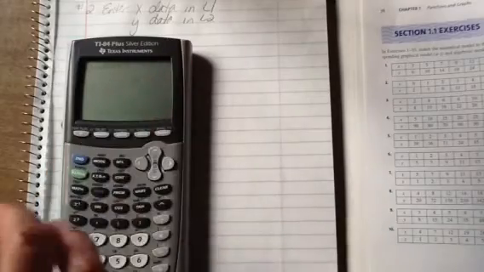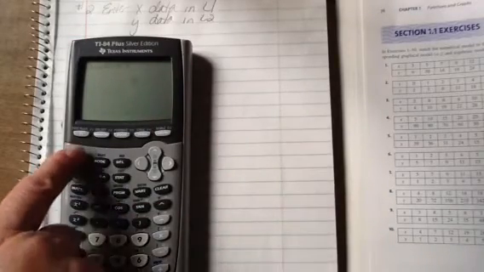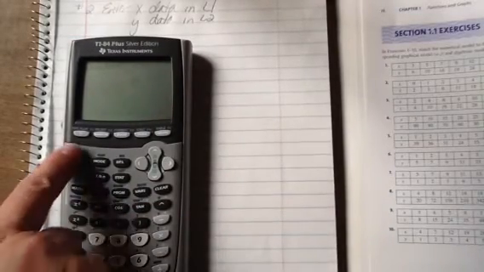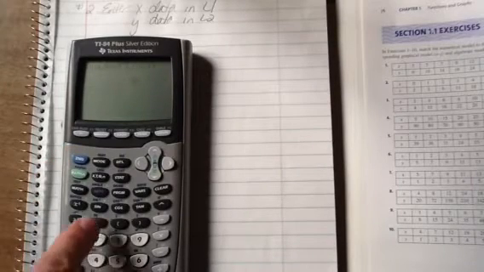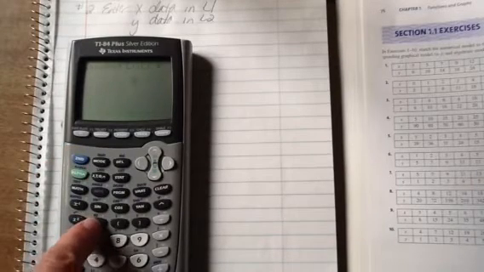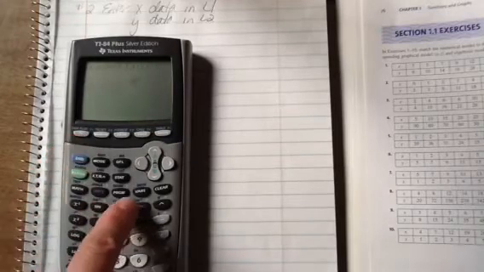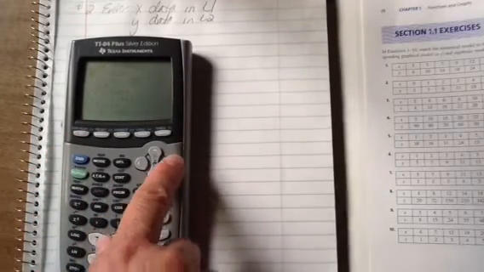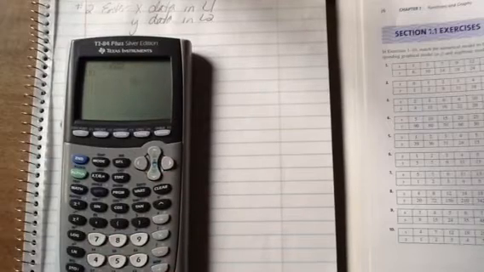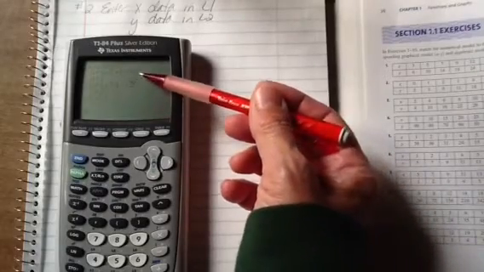Now yours may not look like this. Yours might already have what list you're going to put in. Now I'm going to put list 1, comma, list 2, comma. Now if I want it to graph it for me and I don't want to enter it into Y1, I'm going to hit vars, yvars, function, Y1, and hit enter. Now it did a quadratic regression for me.